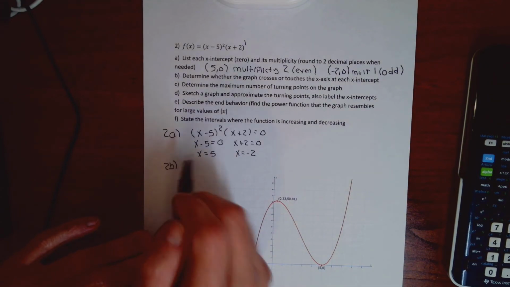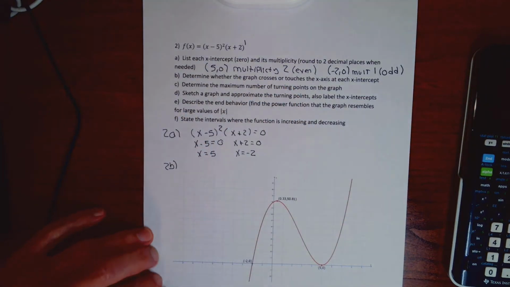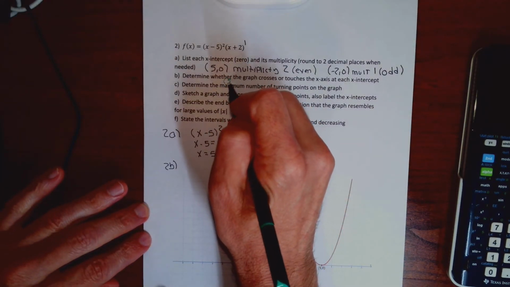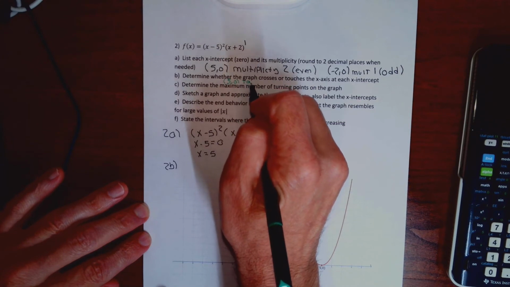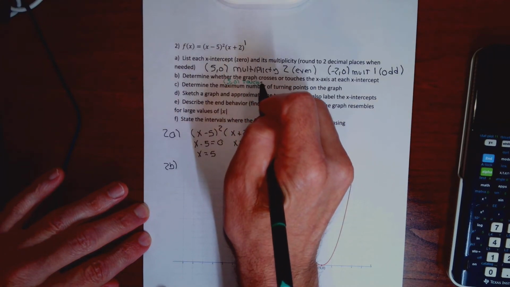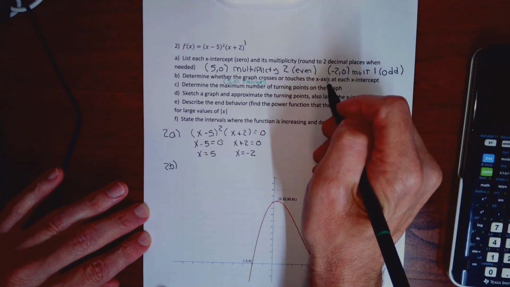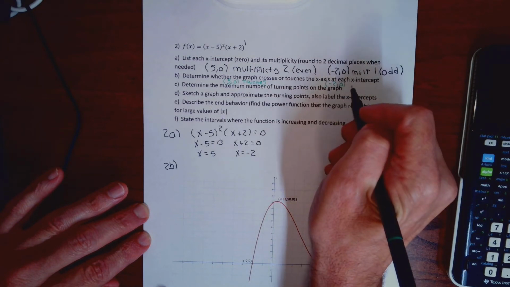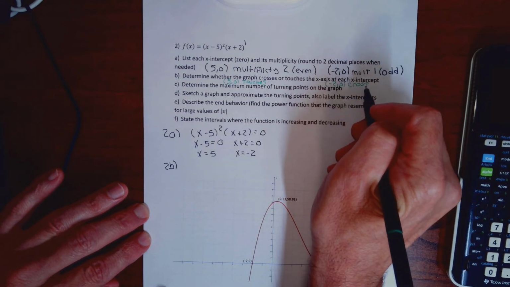Part B says determine if the graph crosses or touches the x-axis at each x-intercept. When the exponent is even, it touches. So at the point 5, 0, because it has an even exponent, the graph is going to touch the x-axis. Touches seems wrong there, but touch might have been better. And at the point negative 2, 0, because its exponent is odd, the graph is going to cross the x-axis.